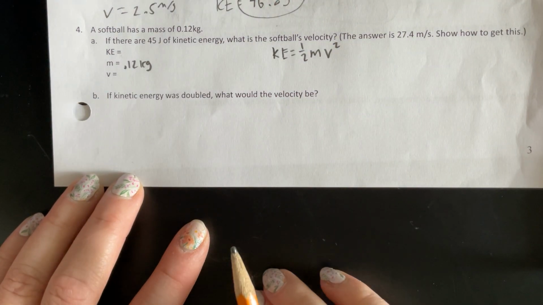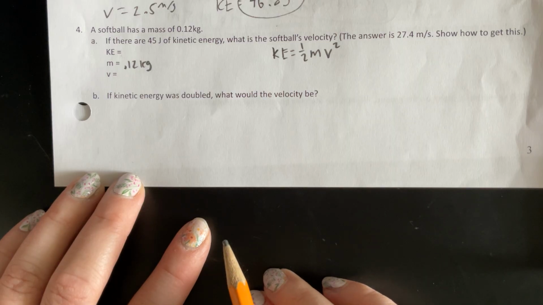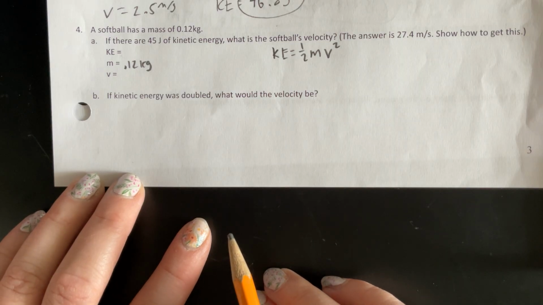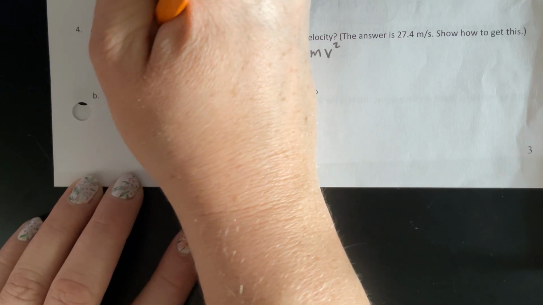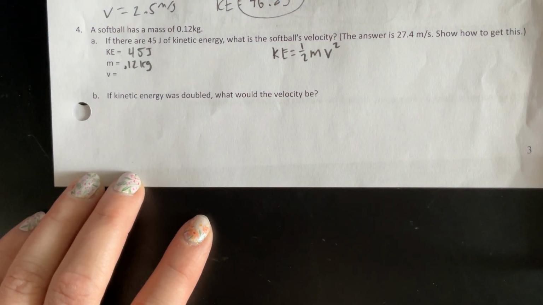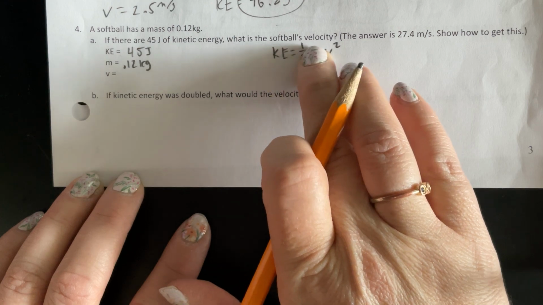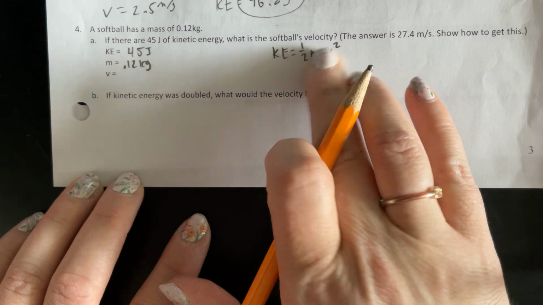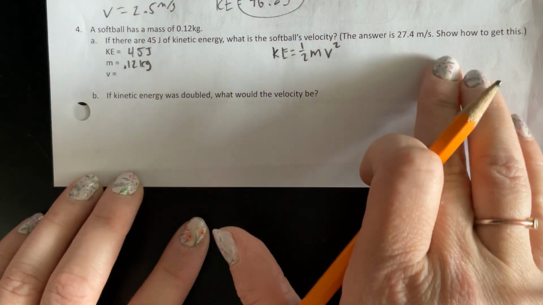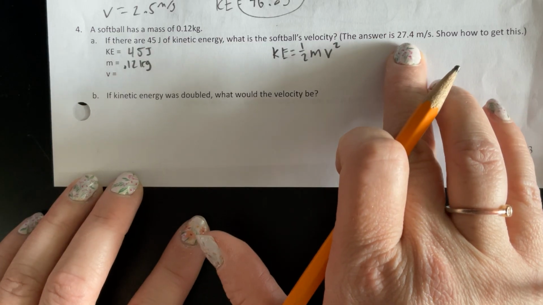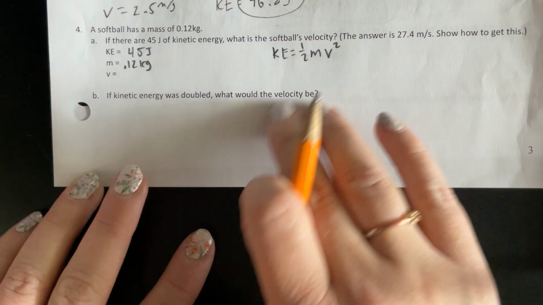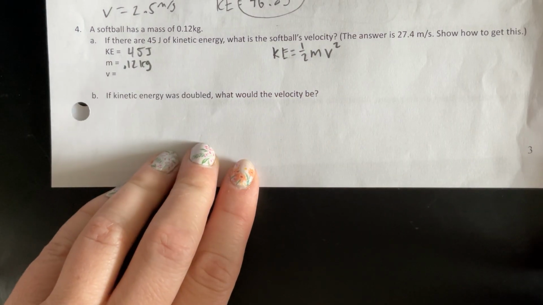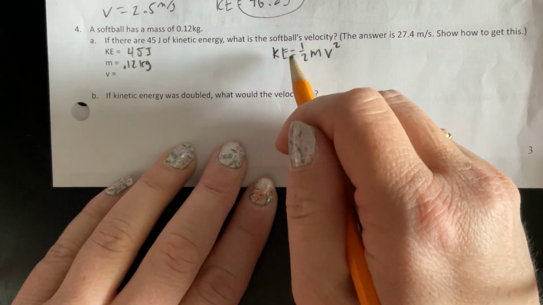Okay. And it says if there are 45 joules of kinetic energy, what is the softball's velocity? Okay, so we're trying to find velocity. And they tell us the answer here, actually, in case you want to check it as you go. But we're going to figure that out mathematically without it, and we'll make sure we're good. Okay, so I'm going to plug the right stuff in the right places.